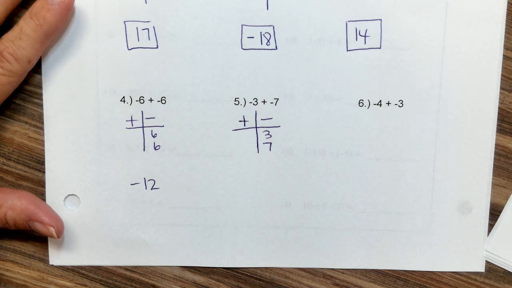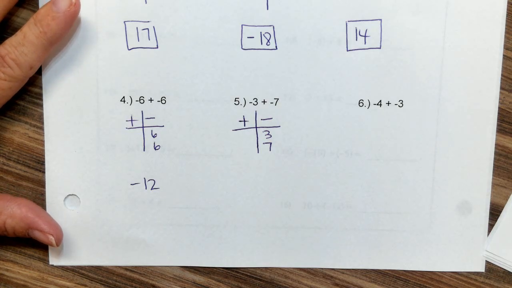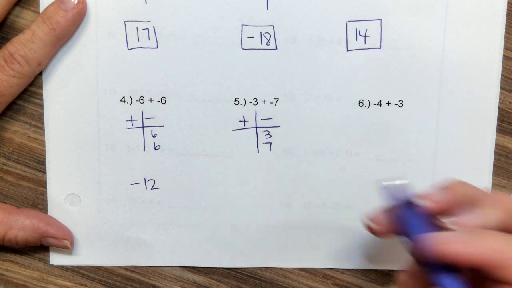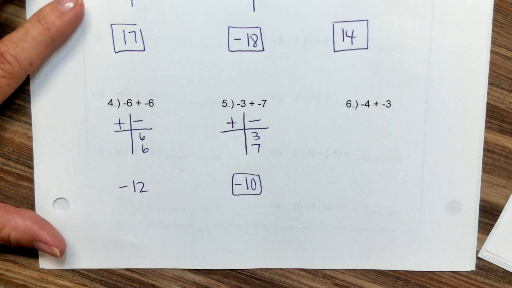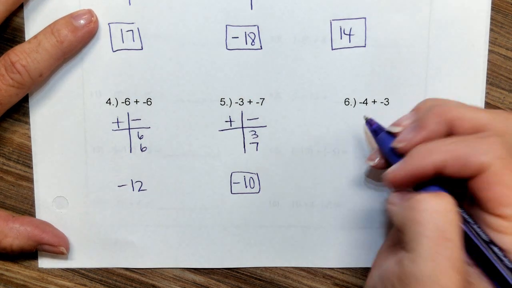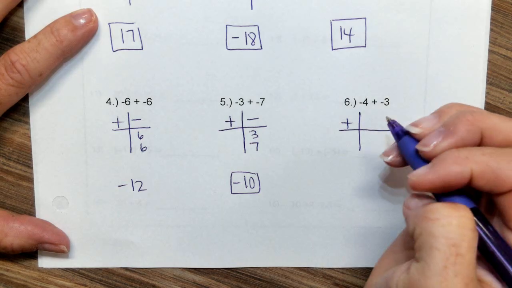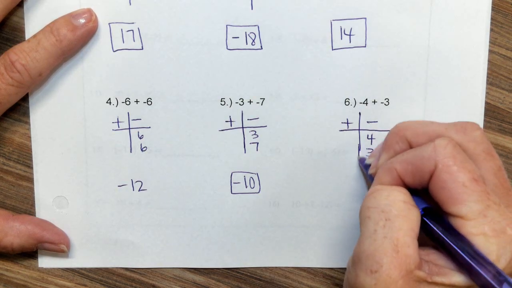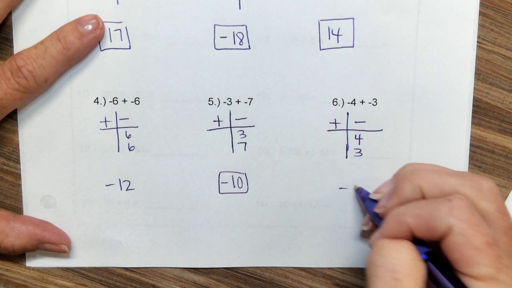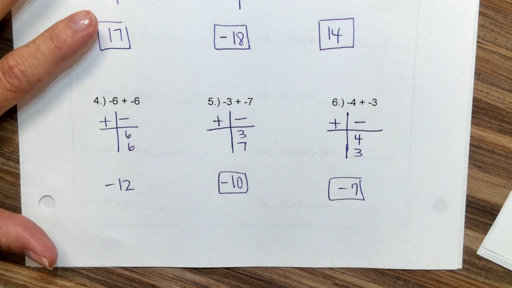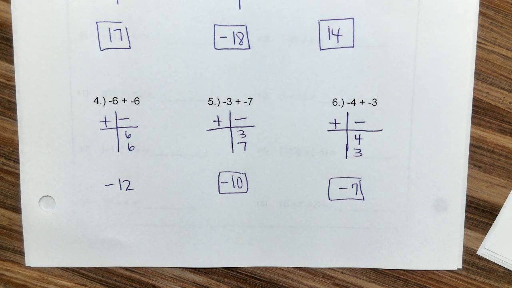Okay, the signs were the same, so did we find the difference or did we add? We added them. I owe $3, I owe $7, I now owe $10. I'm in debt $10. Okay, last one. We added them because they had the same sign. I now owe $7. Good?